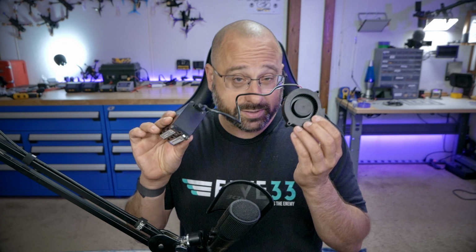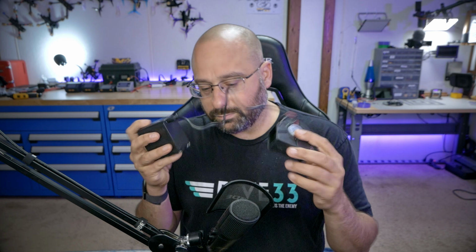I'm also going to get this little USB powered fan that I like to use to blow on the Vista because this process does take a minute. And if the Vista overheats in the middle of the process, it, well, probably won't be bricked or anything, but it'll be annoying. And I'm going to plug in and power up the Vista.